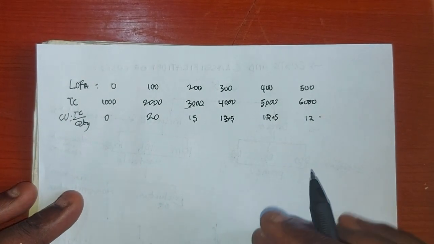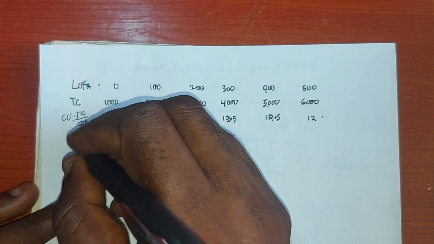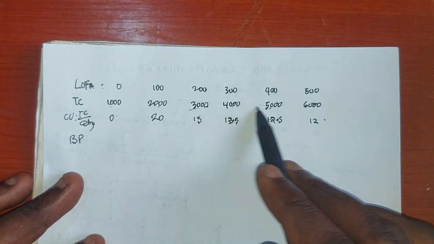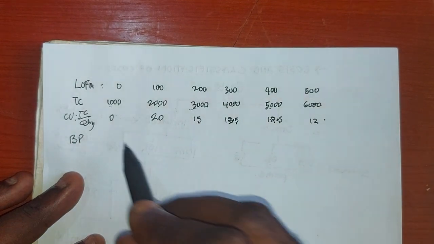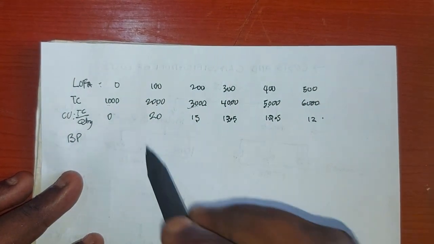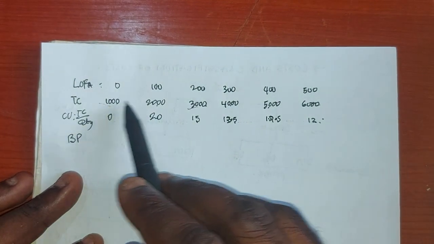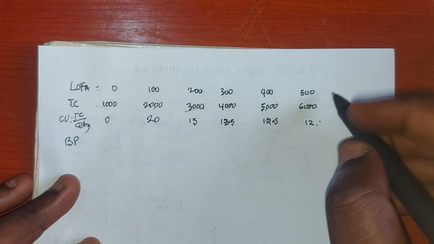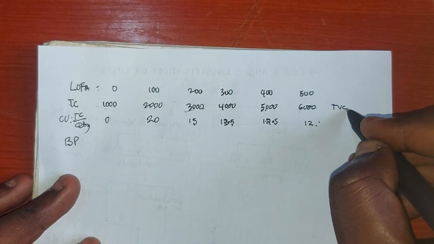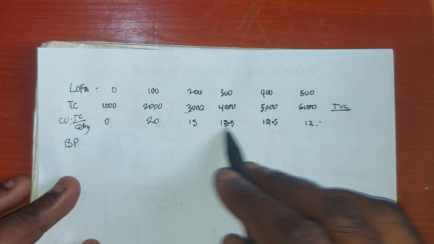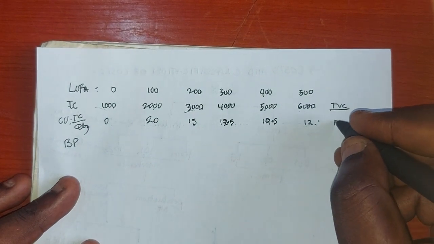Now the behavioral pattern, if you look at this, you will want to call it a variable cost. But what is the condition for variable cost? The condition is that cost per unit will remain constant. So in total, it resembles a variable cost, but in units, it resembles fixed cost.